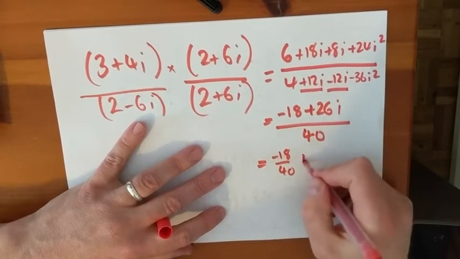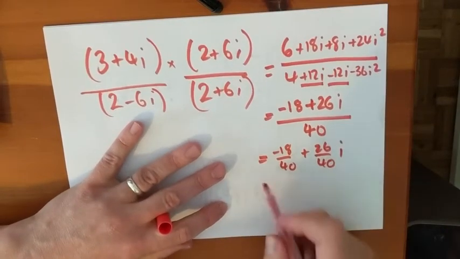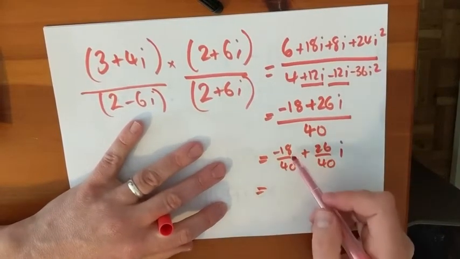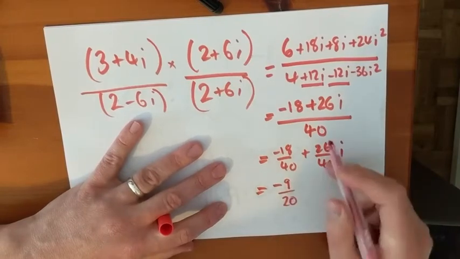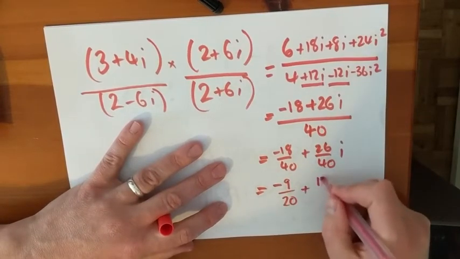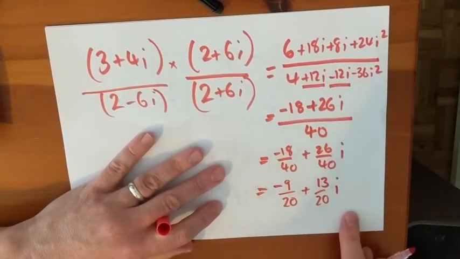And I've got plus 26 divided by 14. And that's got i at the end. And then I can possibly divide those by 2. So minus 9 over 20. And this one I can do 13 over 20. There we go. And that's the answer I was looking for.